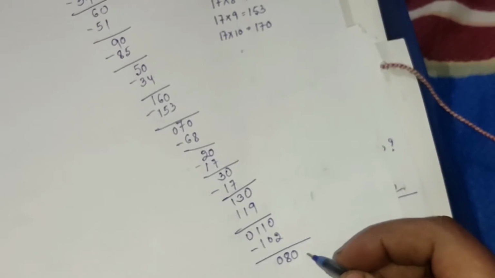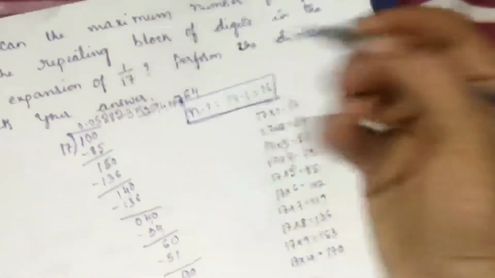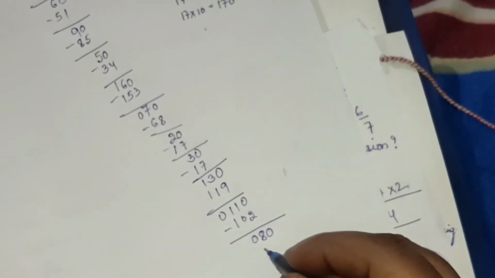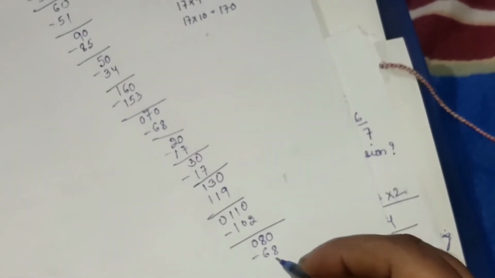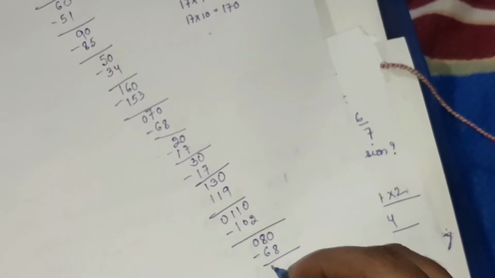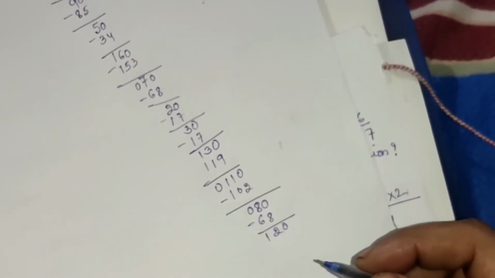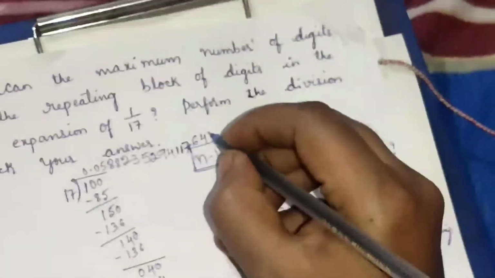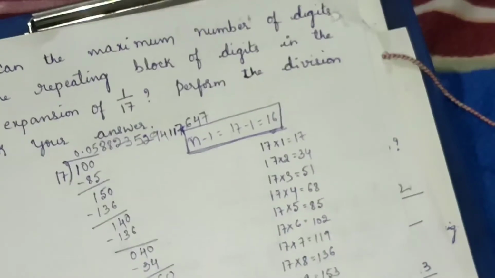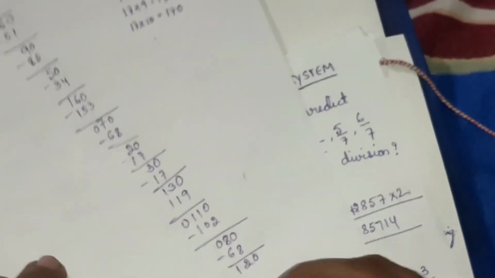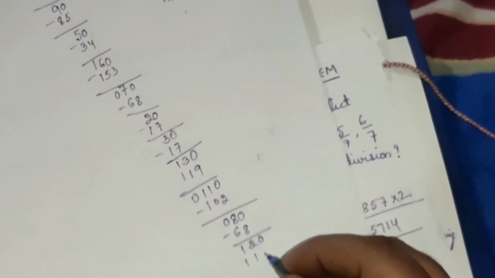17 4s are 68. When you subtract, you'll get 12 as a remainder. Put 0, then 17 sevens are 119.